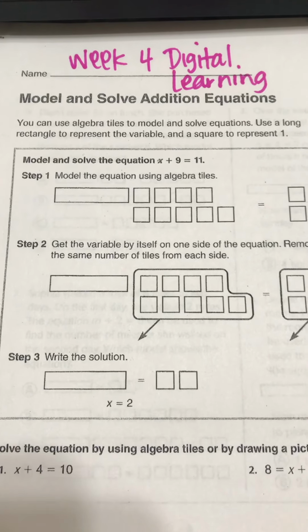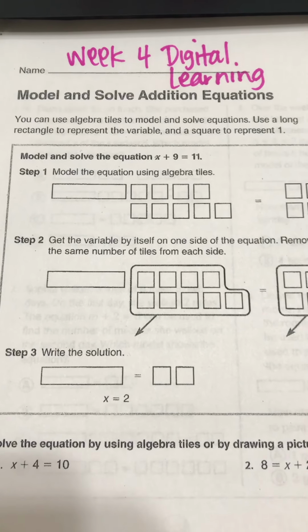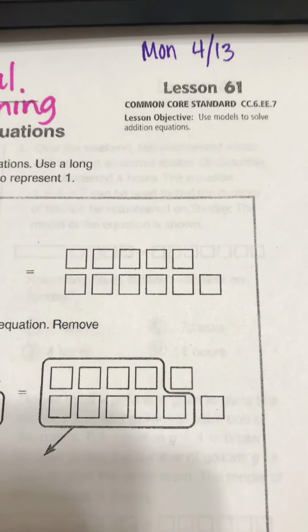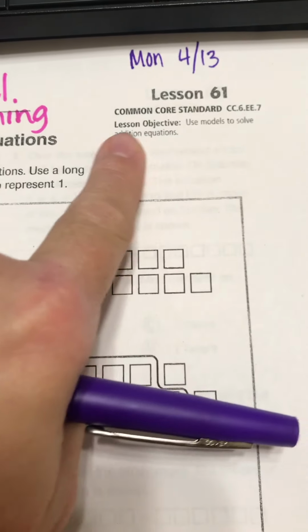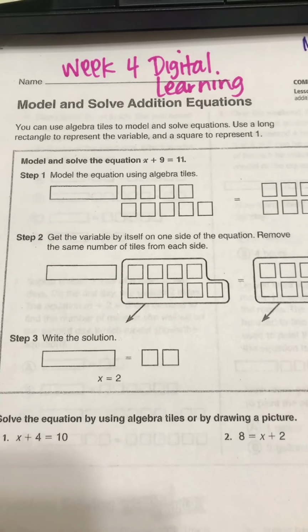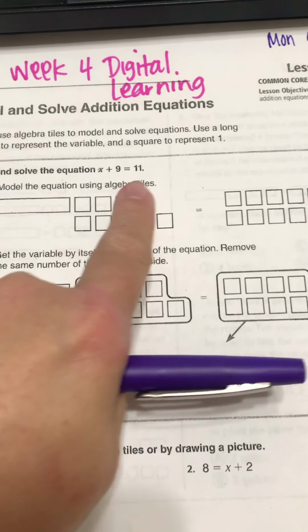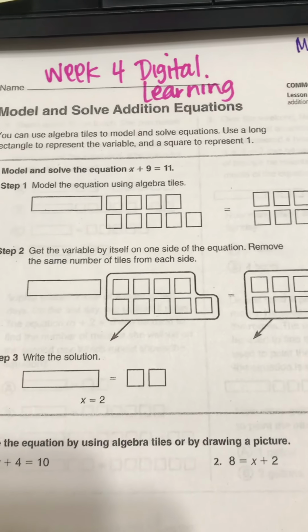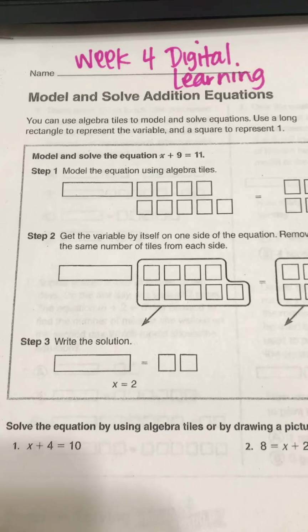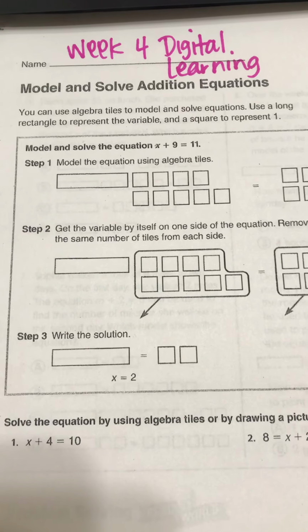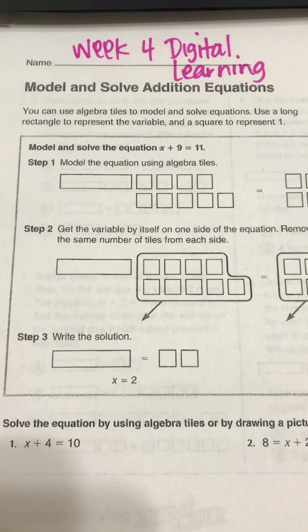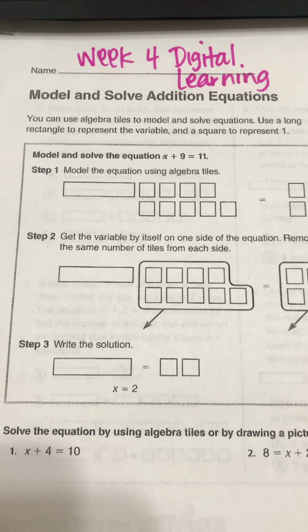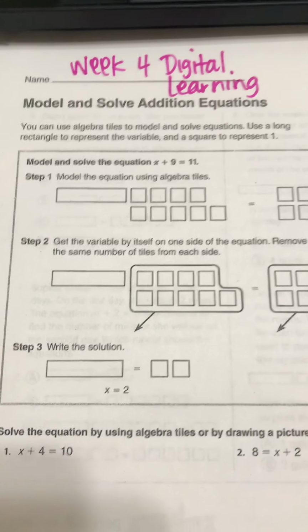Hello and happy Monday, everyone. Welcome to week 4 of our digital learning for math. So we are working on lesson 61, which our standard is use models to solve addition equations. Okay, so for this one, we are going to have simple one-step equations, and we will be solving to find the variable. But the big thing that we are going to learn and to do here is to make sure we're using a model. Okay, so hopefully this will be a little bit more simple than when we solved equations last week, since it's a slower transition.